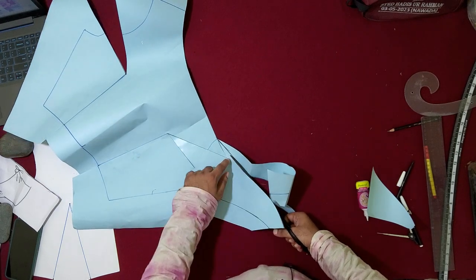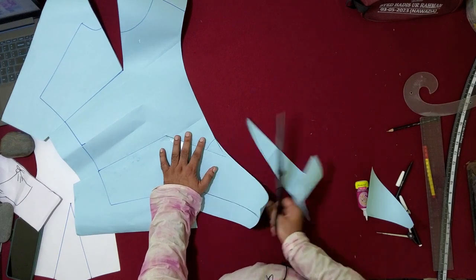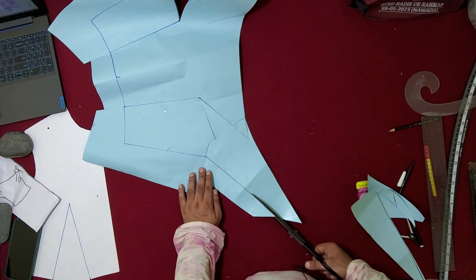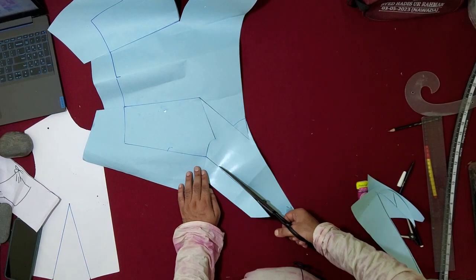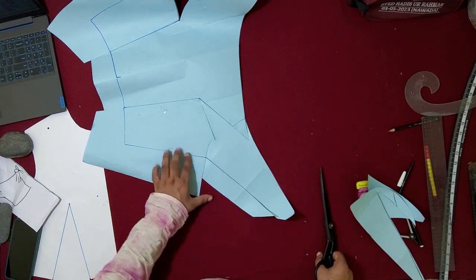We will blend it with this neckline nice and properly, and then we are going to cut it. Okay, we are going to cut this side also. Again, you can nicely blend it with the side seam.